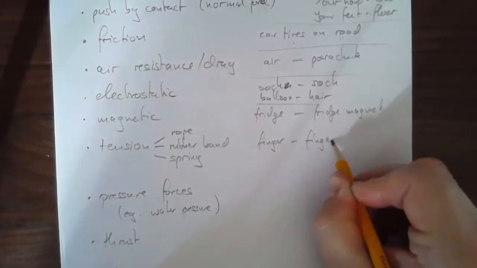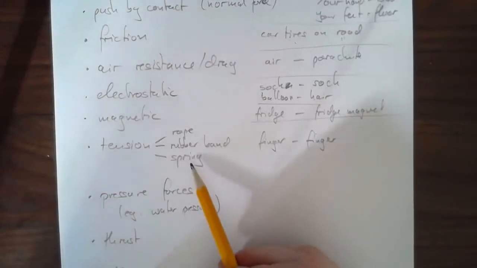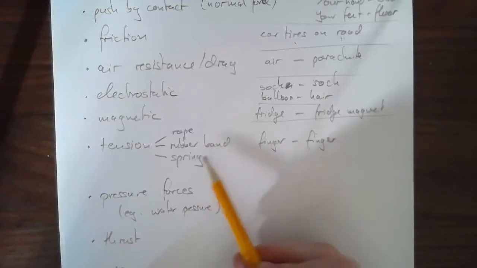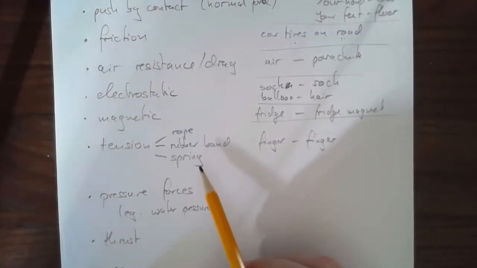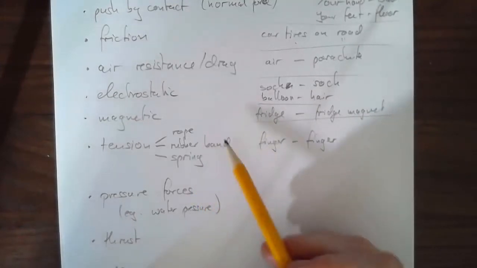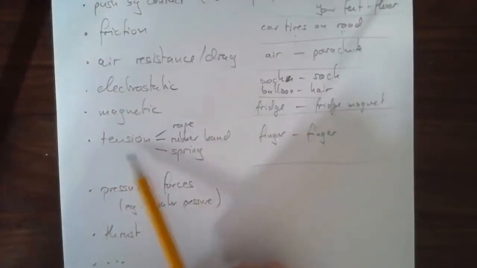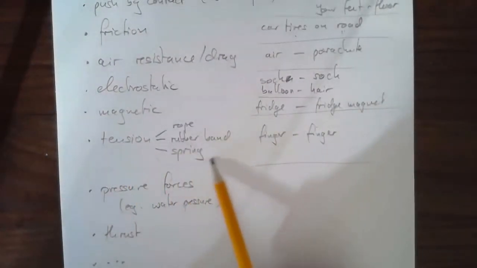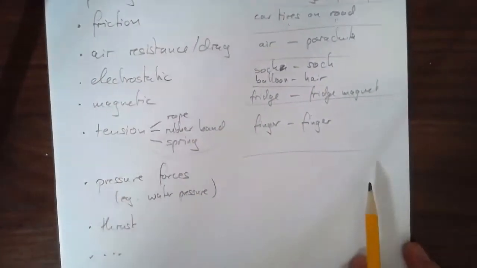Finger on finger, that might be an example here. Or a spring. You might have a little spring hanging from a ceiling and there's a mass on it. Well, then the ceiling is pulling on the mass, and the mass is pulling down the ceiling via the spring. Lots of examples there. Actually, this is a subject, springs, you're going to be studying in a lot more detail, the sort of oscillations you get, in a follow-up course.